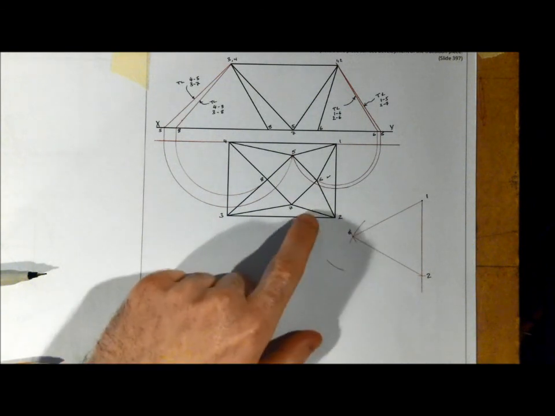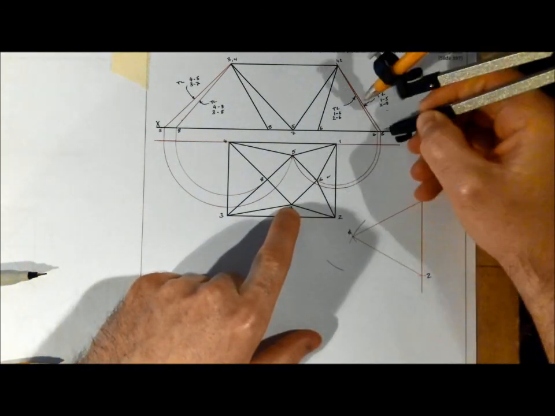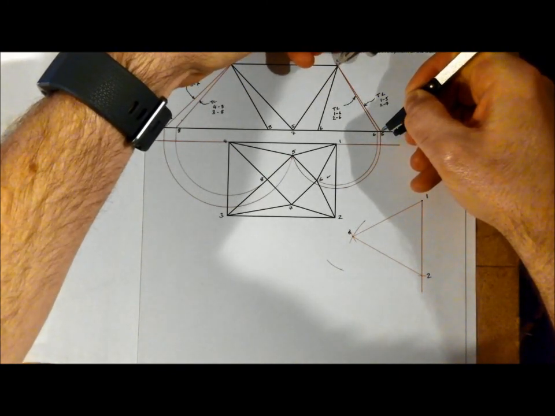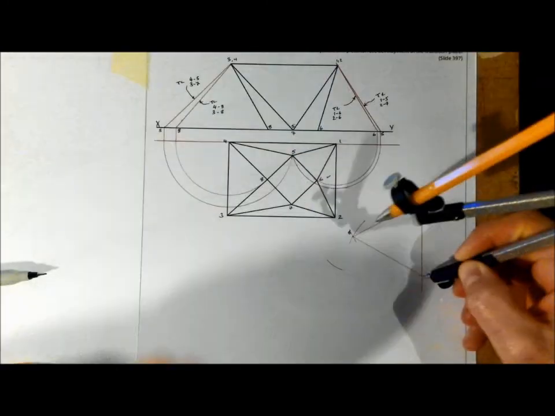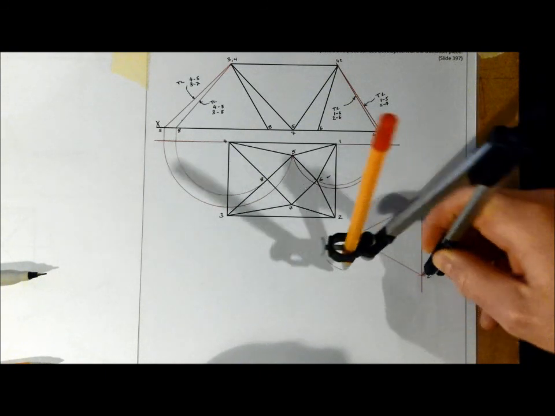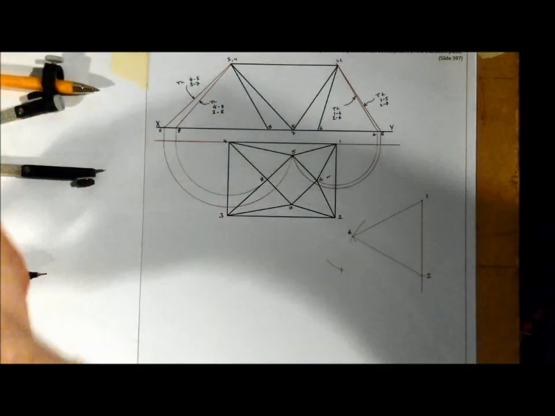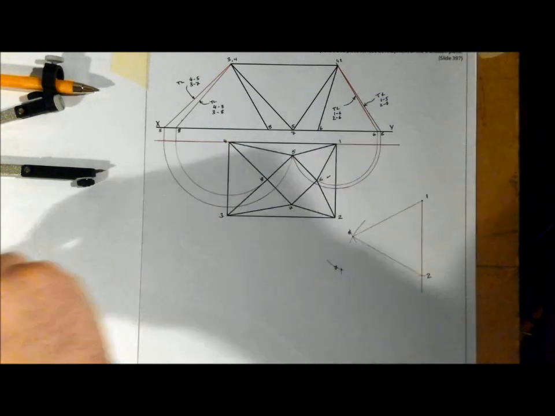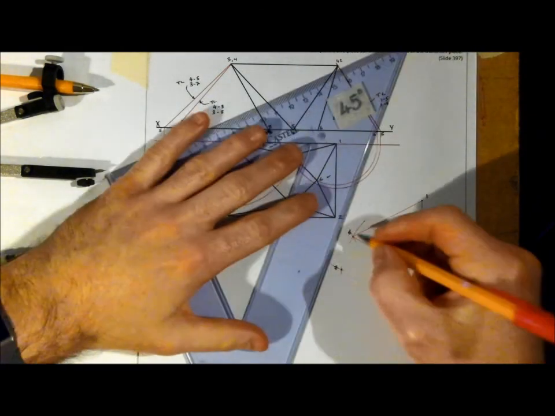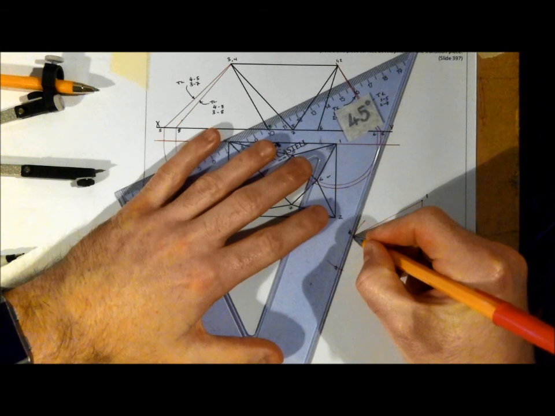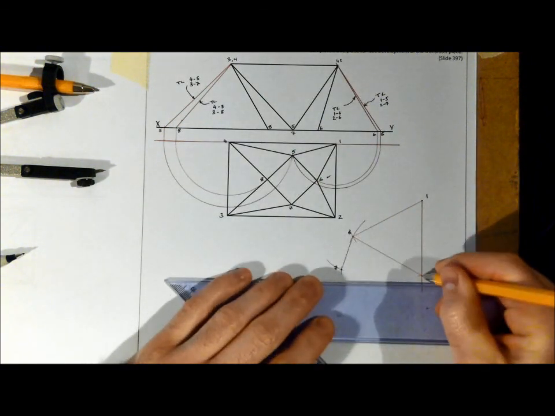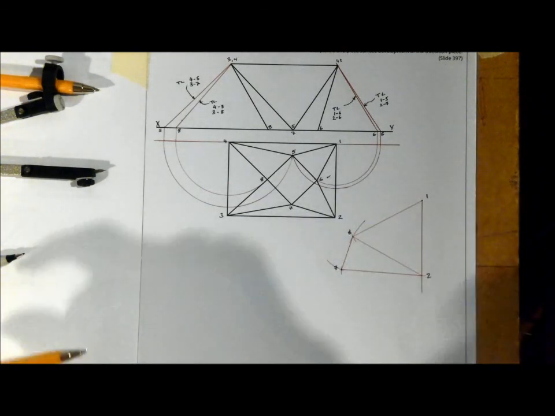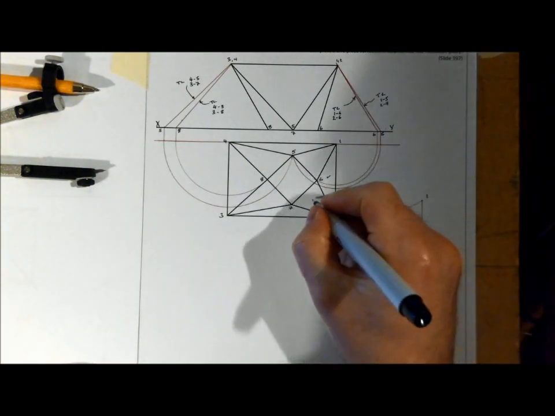So from 6, somewhere along there is 7. And now I need the true length from 2 to 7. And if I come up here to my elevation, I can see that my 2 to 7 true length is right here. And there we go. And from 2, swing an arc. And where the 2 arcs cross each other, that is my 7. And obviously 7 joins to 6, and 7 joins to 2. So there we go. That's 2 of the triangles done. Now I've got this one done.